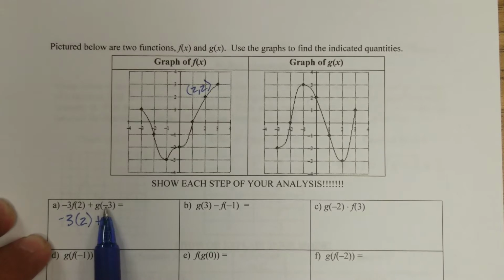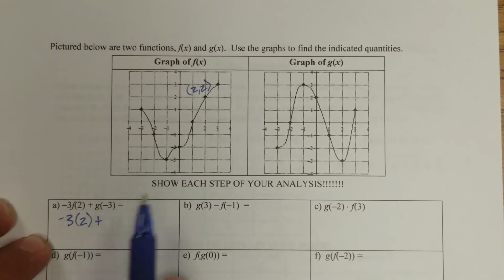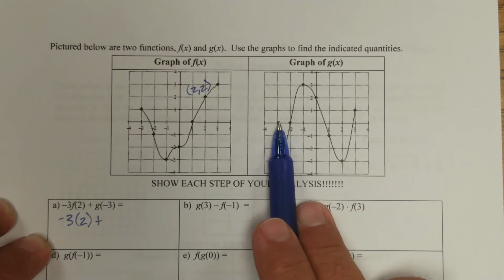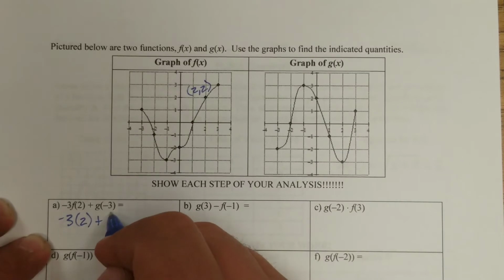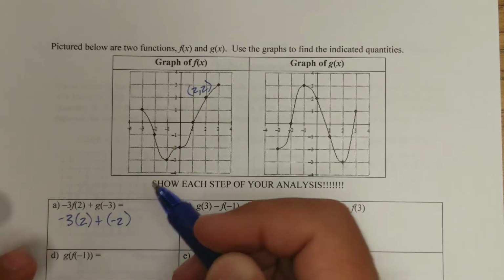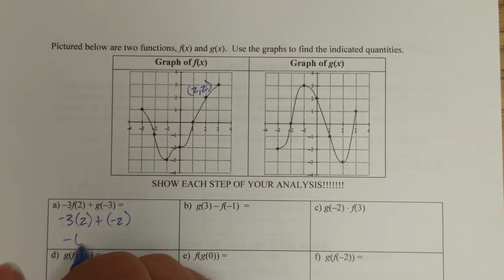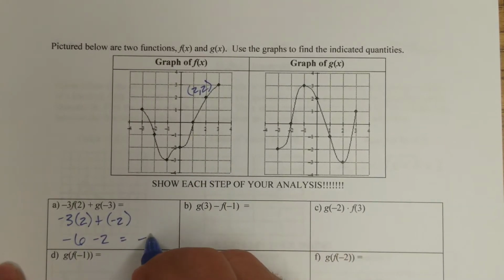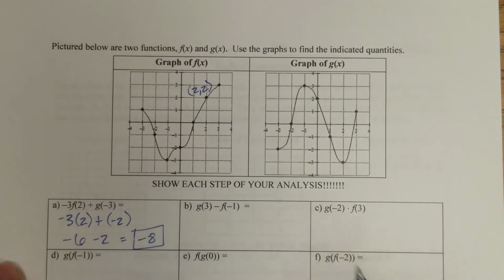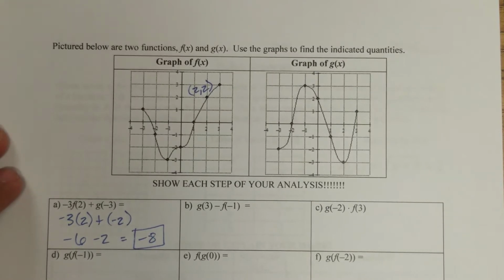Now go find g of negative 3. So when I plug a negative 3 in, I get negative 2. Now I can work it out. Negative 6 minus 2 equals a negative 8. So it's basically the same thing you do with a table. You're just pulling these values from a graph.